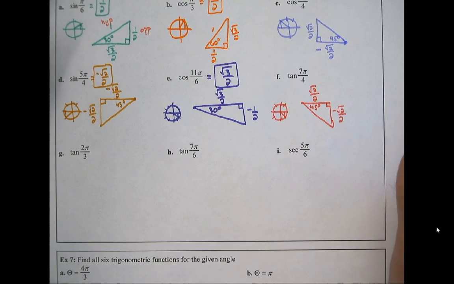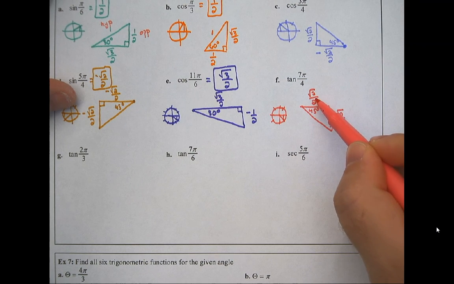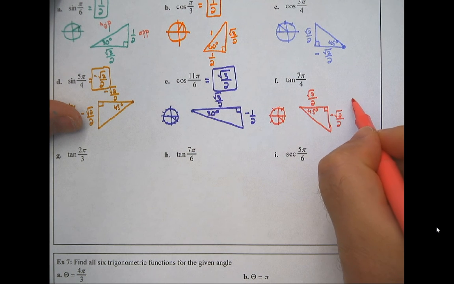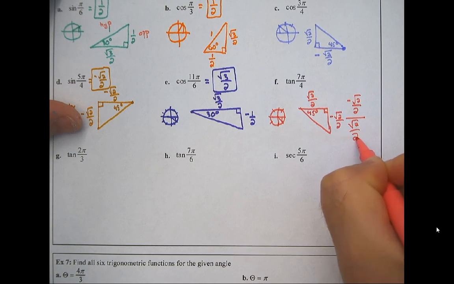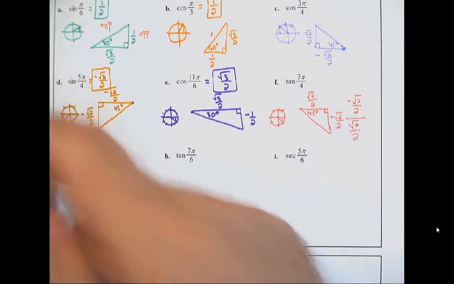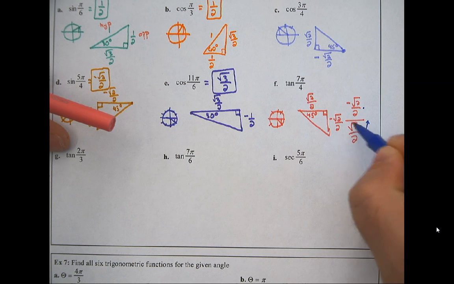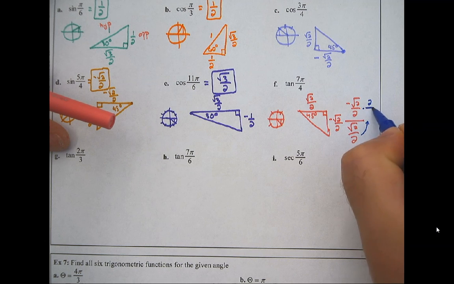Now, what do we know about tangent? Tangent is opposite over adjacent. Tangent is the y side over the x side. So for us, that would be negative root 2 over 2, over root 2 over 2. Now, nobody in the world can divide fractions. So what we do instead is we multiply by the reciprocal. That means I turn this from a division problem into a multiply problem, which is legal as long as I reciprocal the second piece.